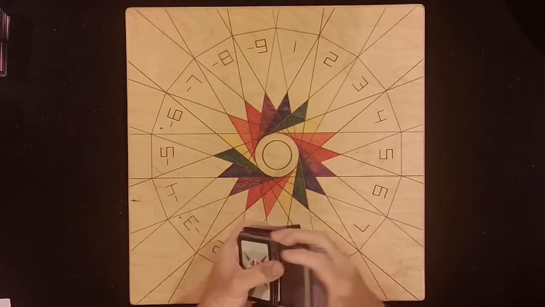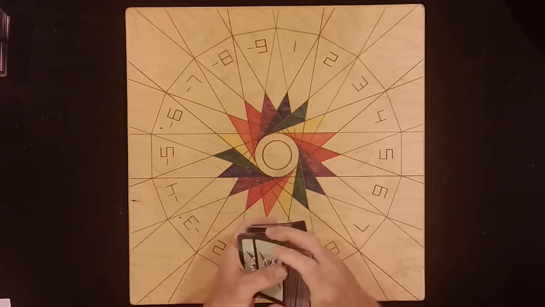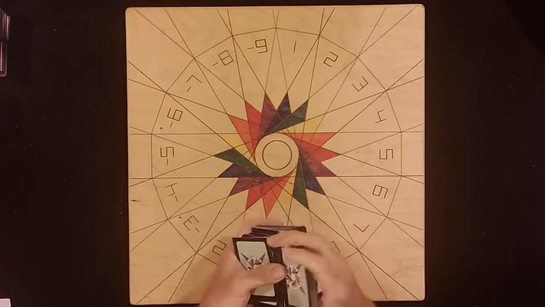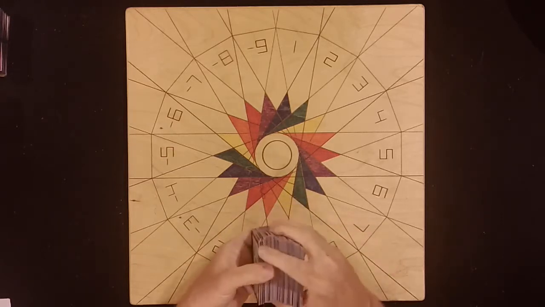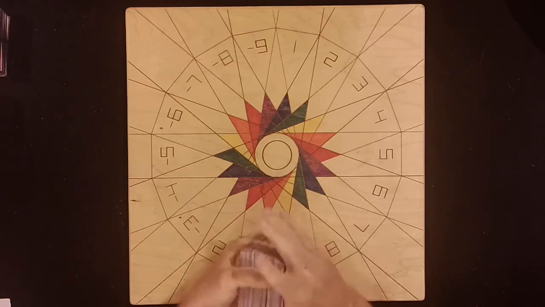You know, I just kind of have my own pattern, but it really doesn't matter how a person wants to do it. They could fan them all out. They could do whatever they want with the cards. It always picks up on the right energy. It always comes out true.